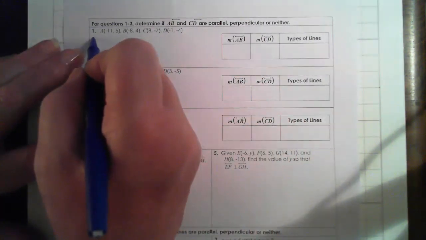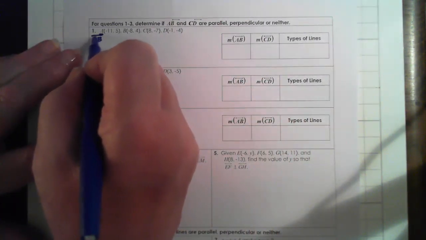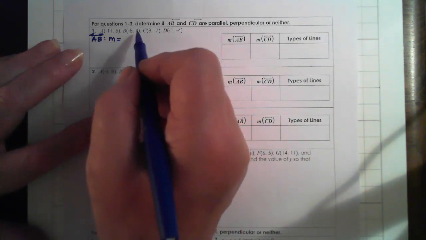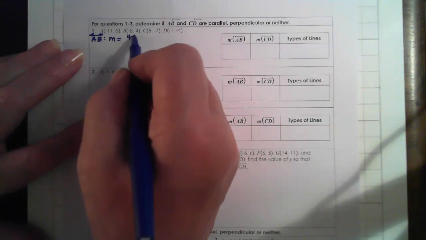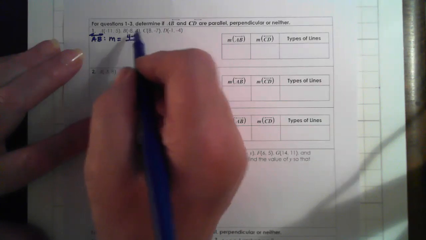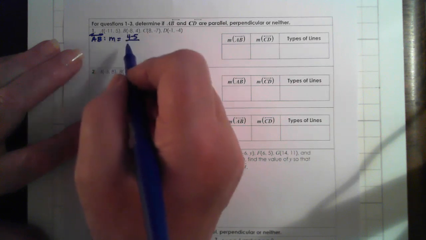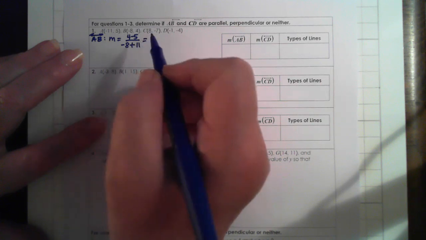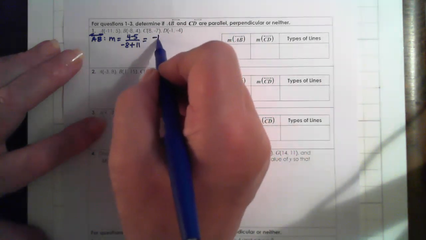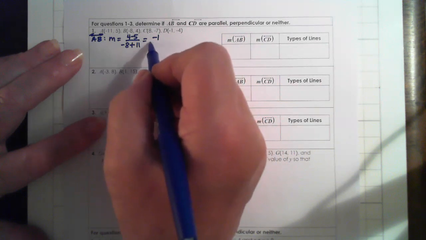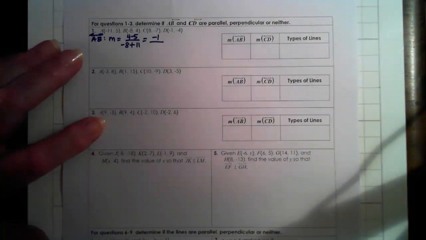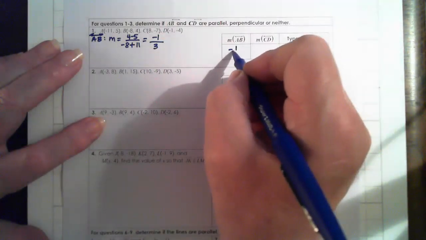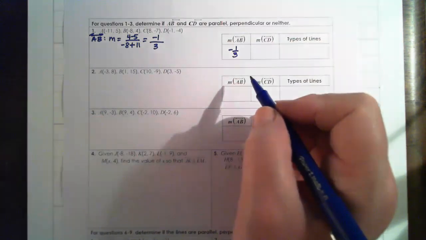So the first thing we're going to do is for the line AB, we're going to look at its slope. We subtract the y's, 4 minus 5, and we divide that by the change in the x, negative 8 minus negative 11. 4 minus 5 is negative 1. Negative 8 plus 11 happens to be 3. So we have negative 1/3 for the slope of the line AB.